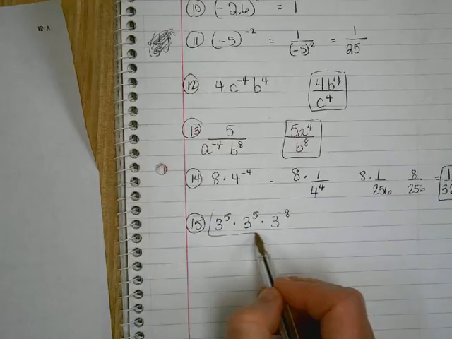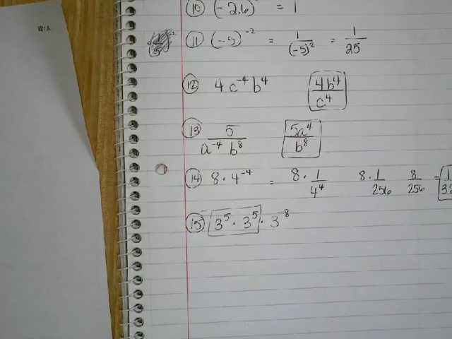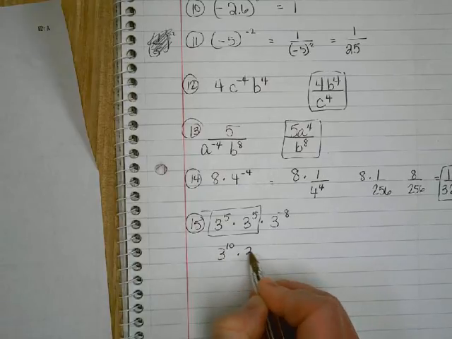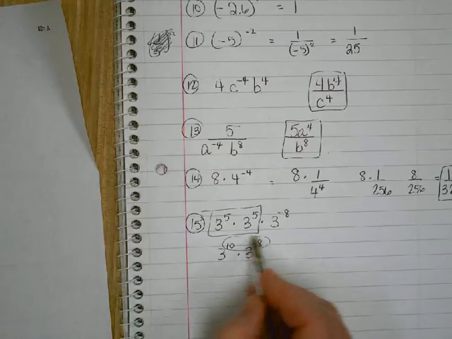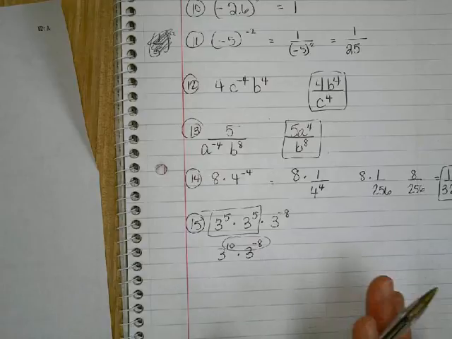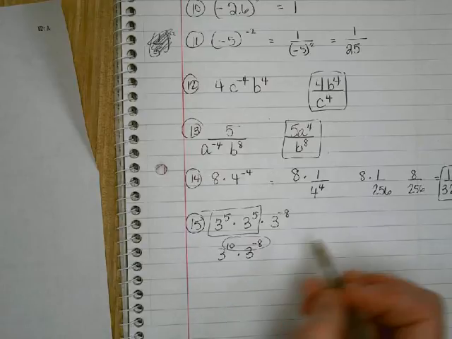Let's do these first. What do you do when you combine those? 3 to the 10th times 3 to the negative 8. Gentry, what do you do with those? You combine them. You combine them by addition, right? But what do you get when you do that?